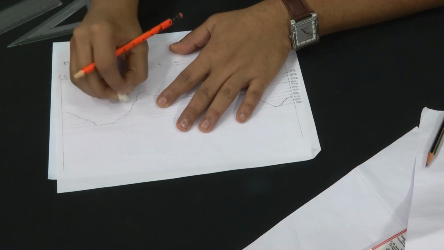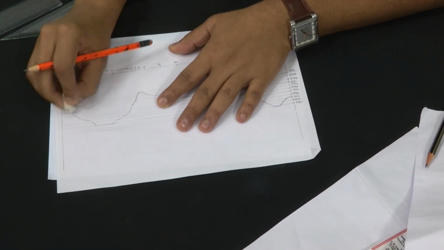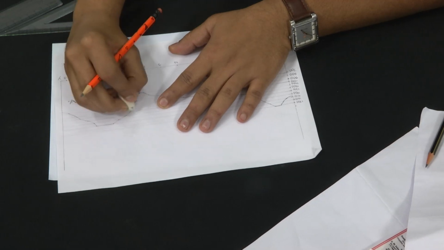Now, what I will do, I will erase all the little traces of lines that I have drawn.